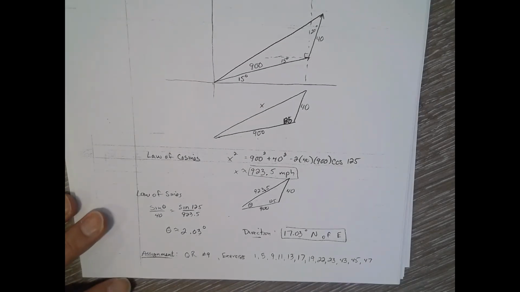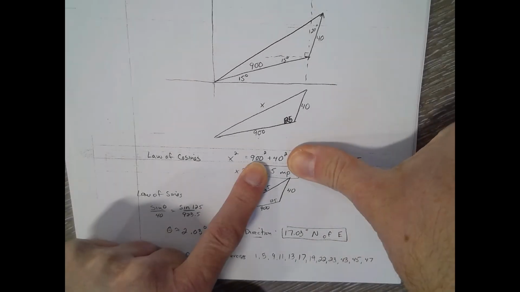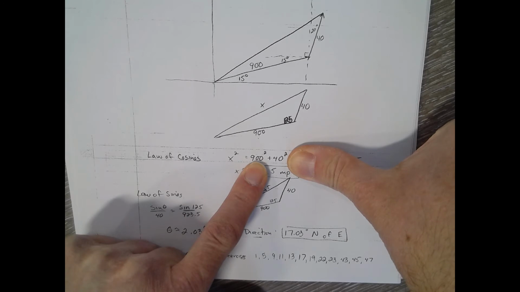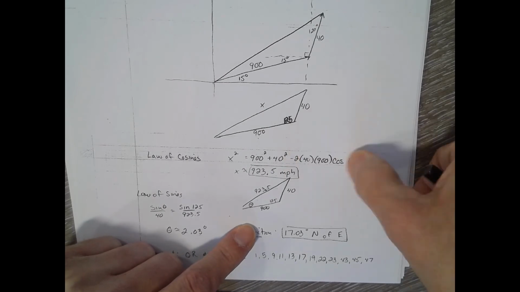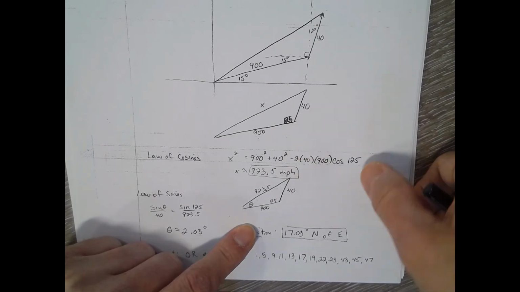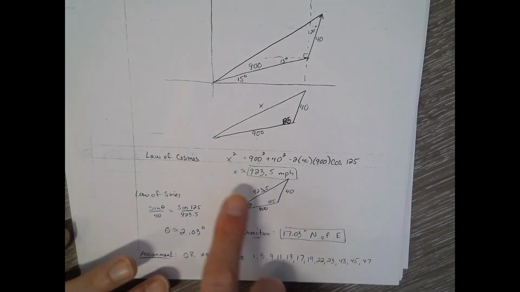So what's that look like right there? Pythagorean theorem. So what do you think is going to happen when you have a 90-degree angle? Oh. All of this stuff is going to disappear. Because what's the cosine of 90 degrees? It's 0. So the Pythagorean theorem is actually a special case of the law of cosines.